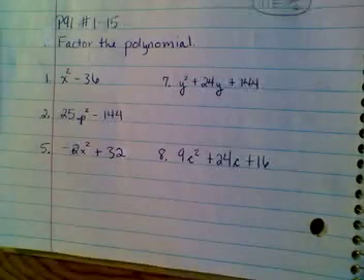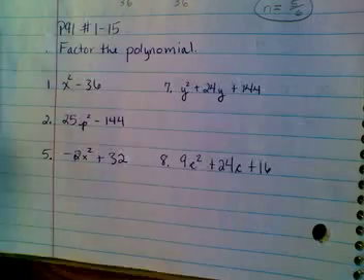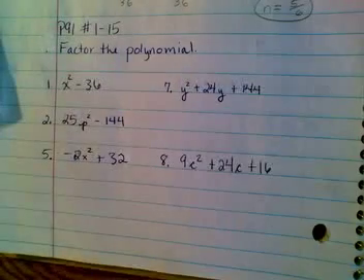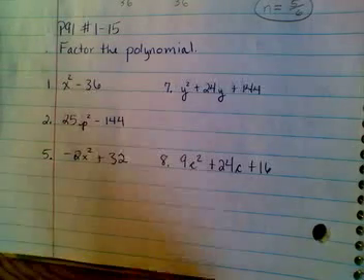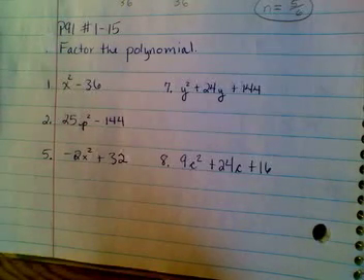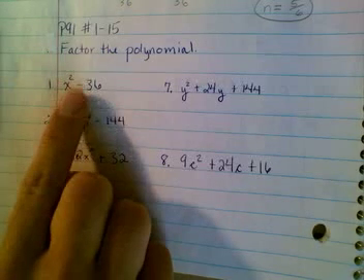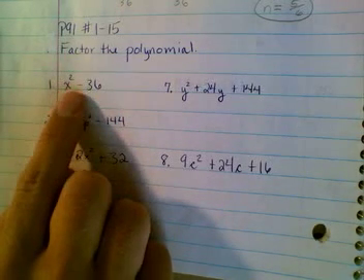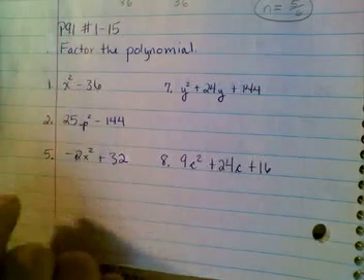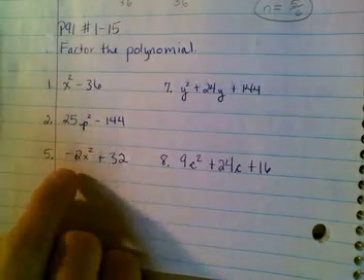Hi, welcome back. This is out of the Math 1 book, page 91, numbers 1 through 15. It says factor the polynomial, and the first thing that I notice is that these are going to give us different factoring situations. For example, this one only has two terms, and it has a difference. So I'm going to look to factor that using the difference of squares. Number 2, also the difference of squares.